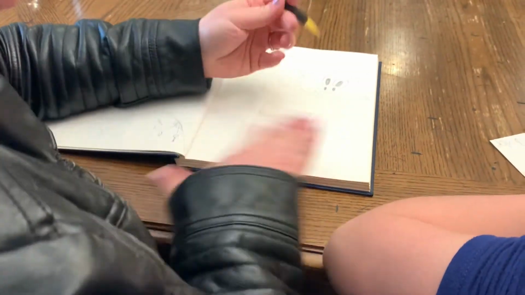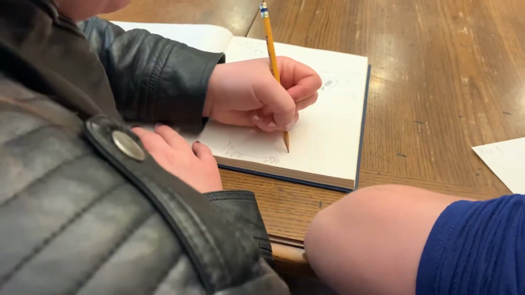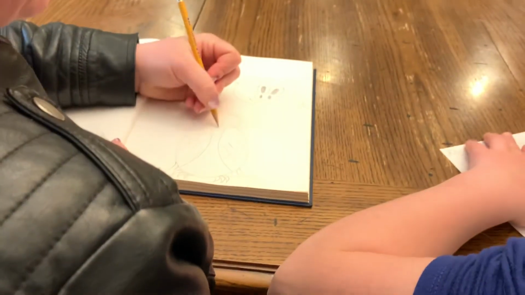Oh, you don't have an eraser, huh? I ran out. That's tough. Sure is. You know what's nice is that if you color it with marker, you can cover up the pencil mark. So even if you ran out of an eraser at home, you could still make that happen.